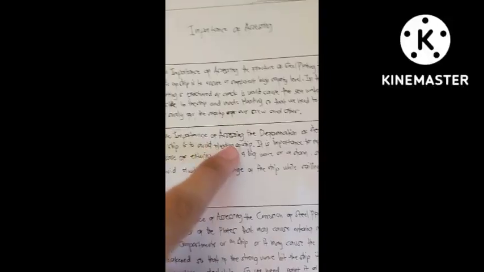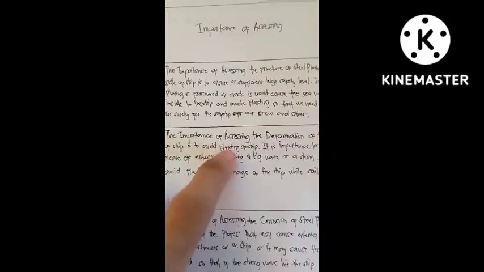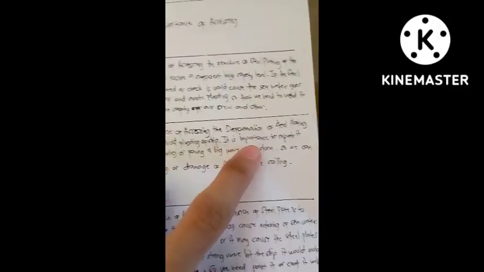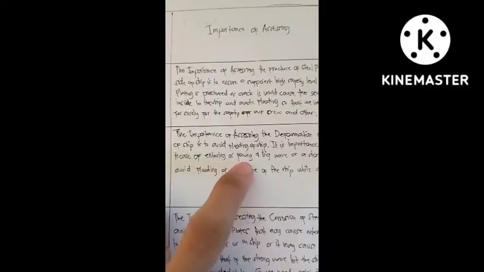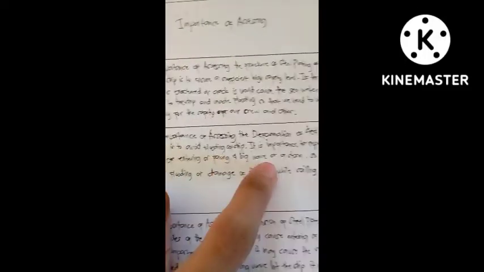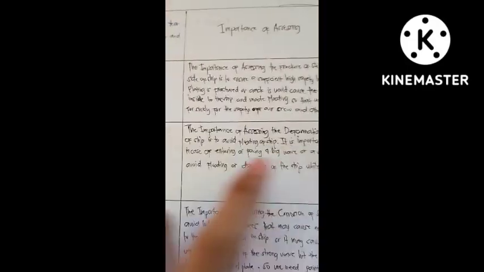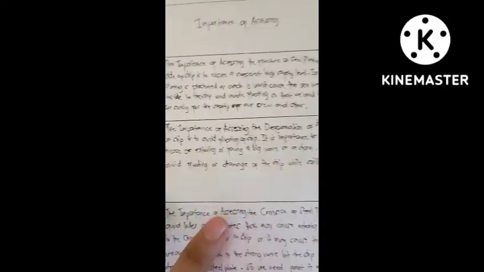The importance of assessing the deformation of the steel plating of the ship is to avoid flooding of the ship. It is important to repair it in case of facing a big wave or a storm, so we can avoid flooding or damage of the ship while sailing.